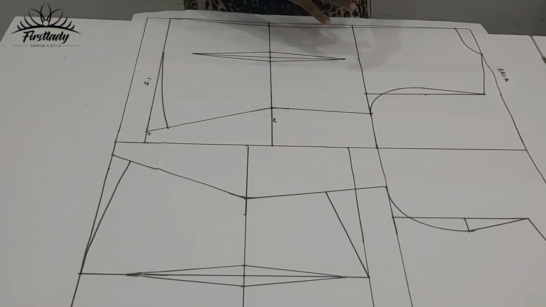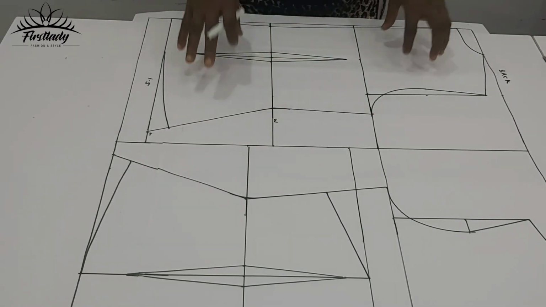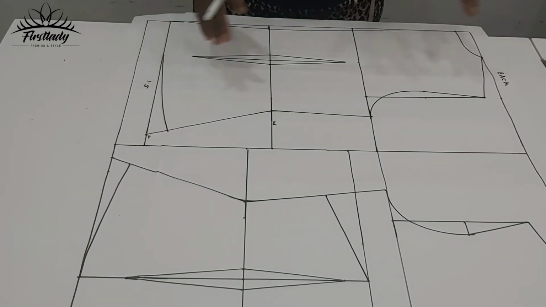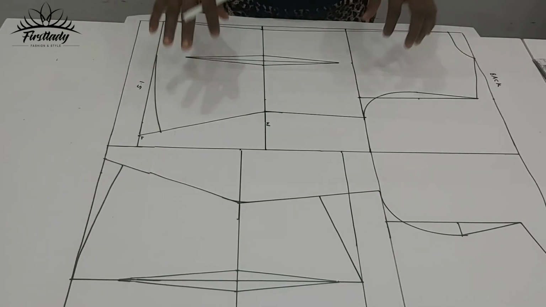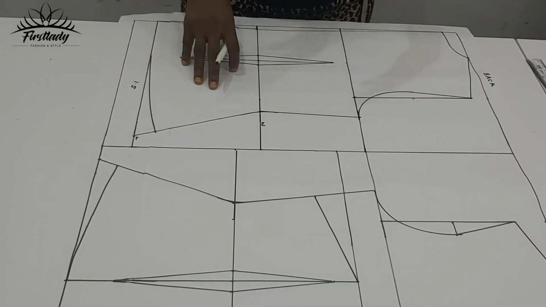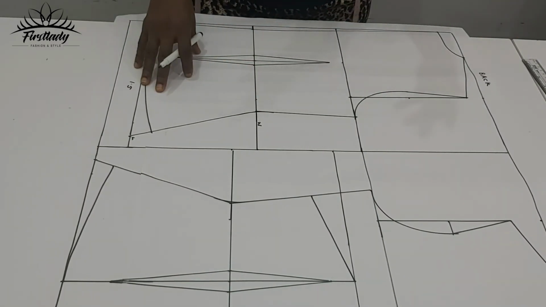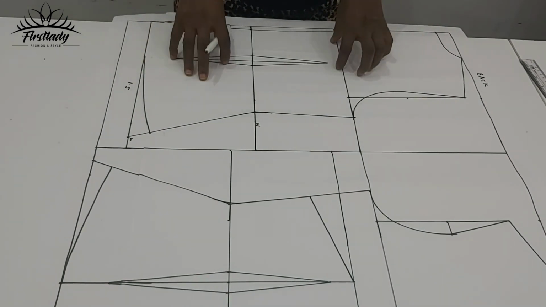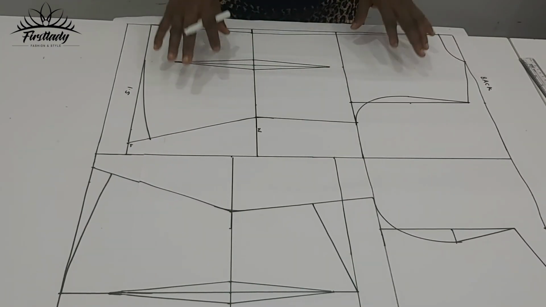So you can alter this basic draft to make different kinds of blouses. So in all the other tutorials, I'm going to convert this to off shoulder and tube. I'm going to convert it to a tube blouse, off shoulder, so you can check for the other alterations you can make with your basic blouse.